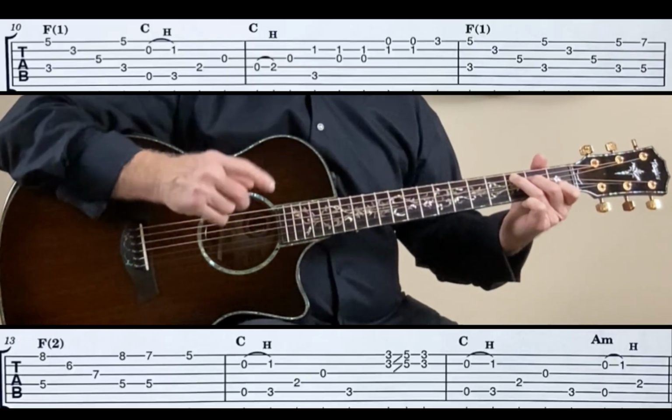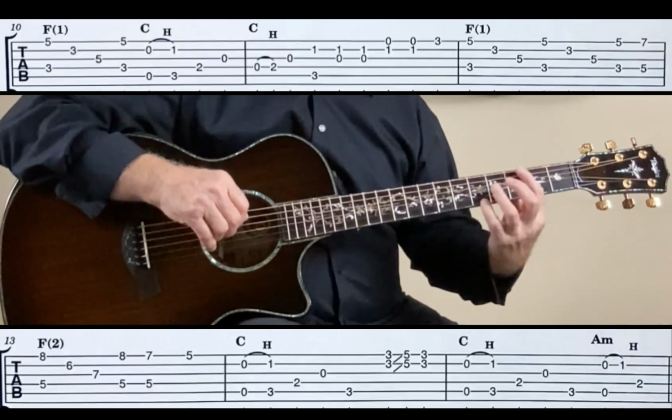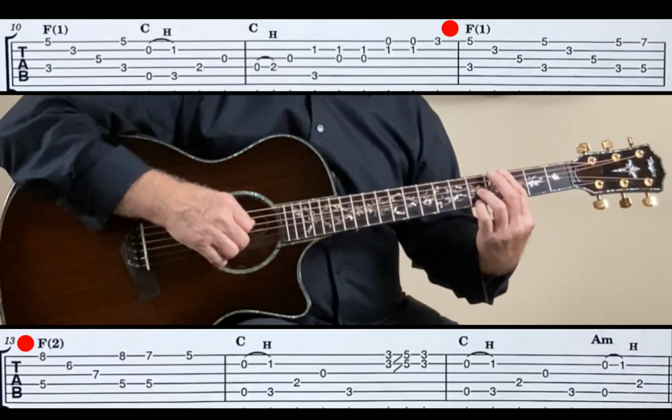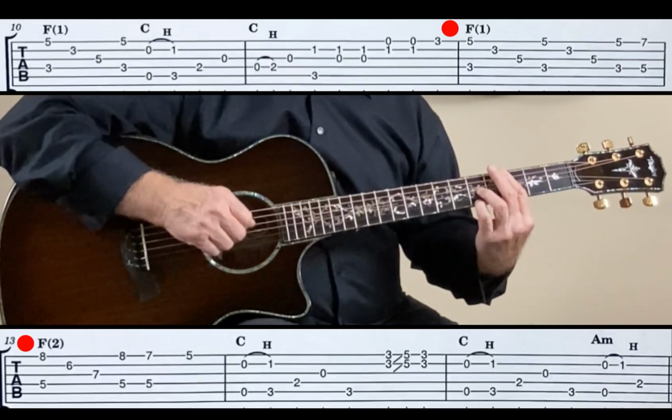Okay, so again, measure 12 and 13. It's 4/4 on each F. F1 4 times, F2 4 times.